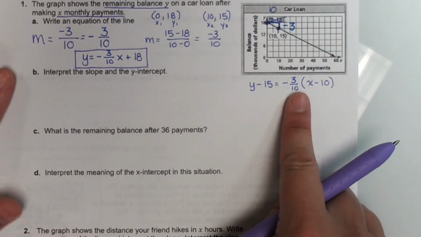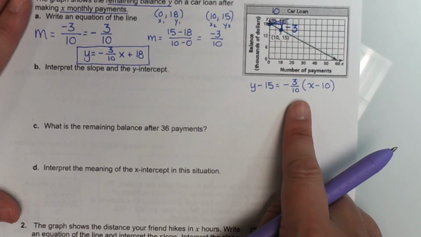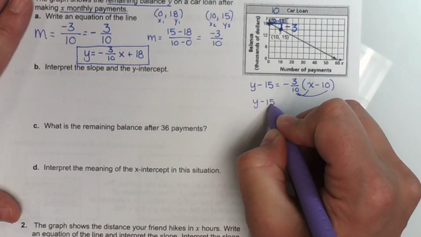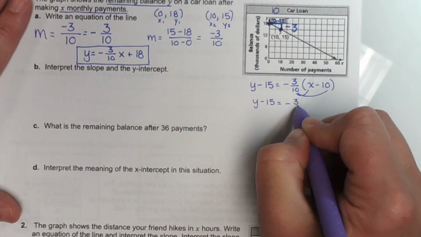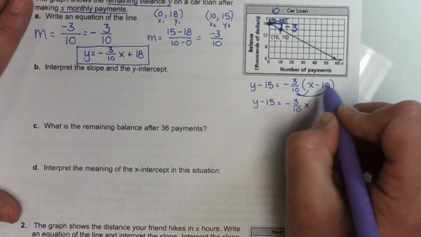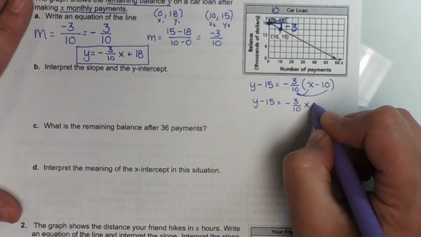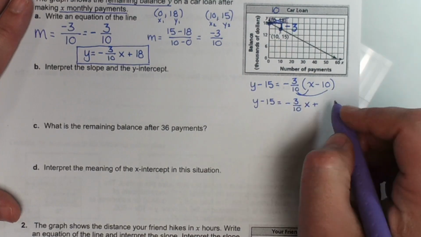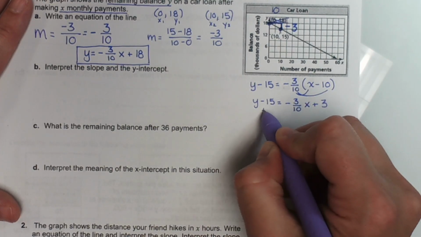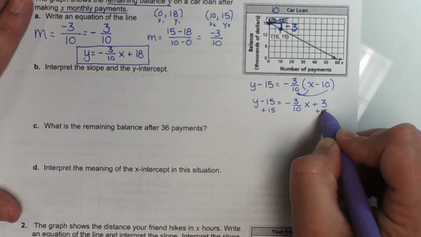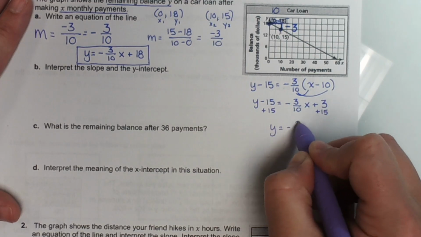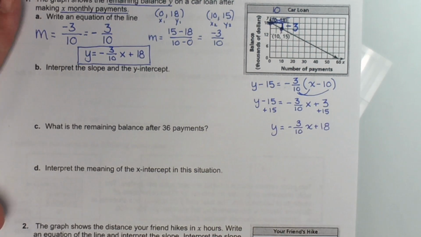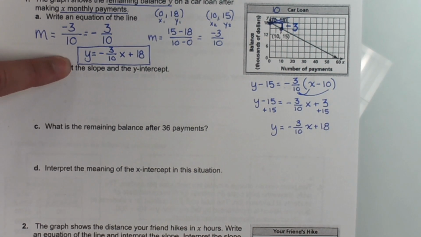Now that's an ugly looking equation, but we can simplify it. I distribute. I get -3/10 x. Negative times a negative is positive. That 10 and that 10 will cancel out because it's a multiply and divide, and I would have gotten +3. And guess what? Add the 15 to get the y alone, and do you notice we get the exact same equation as what we did initially?